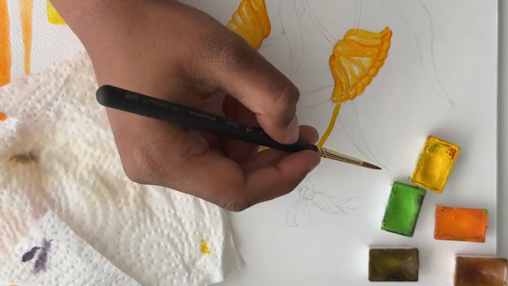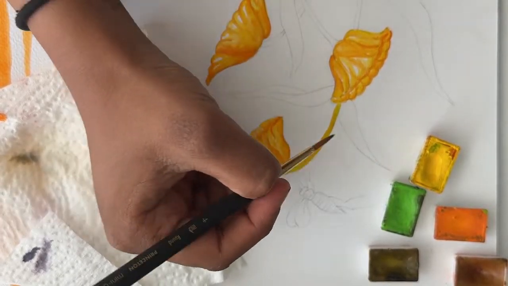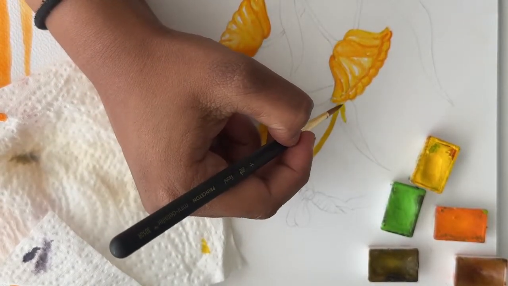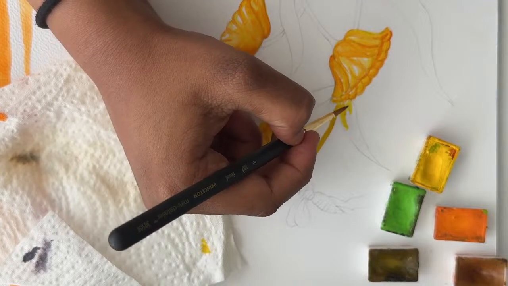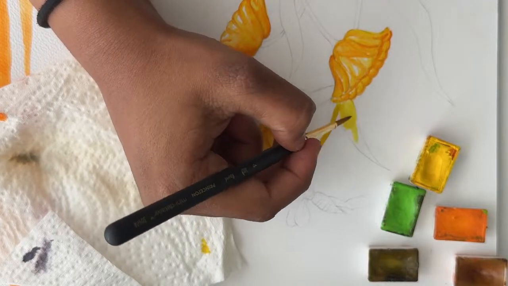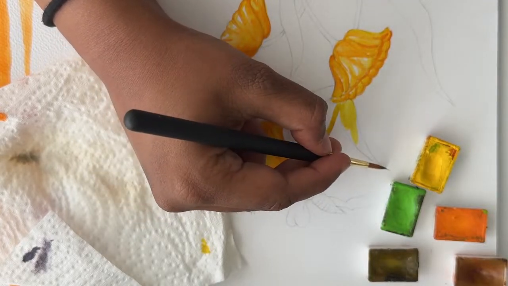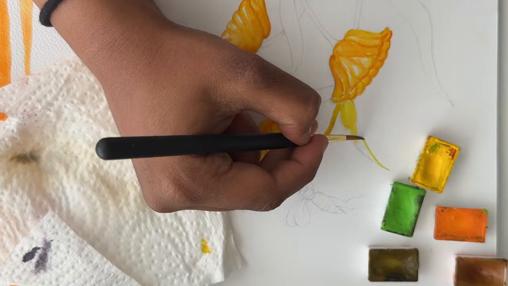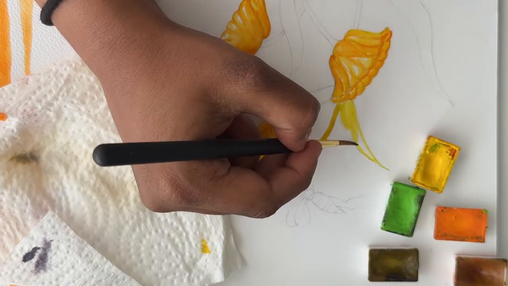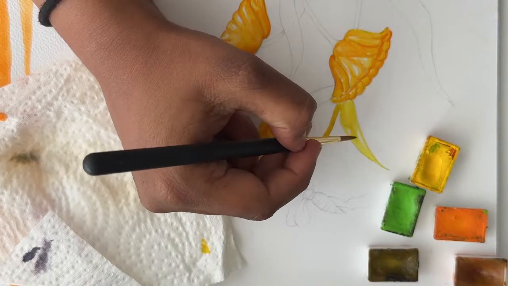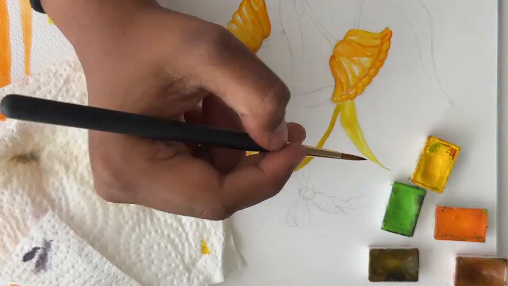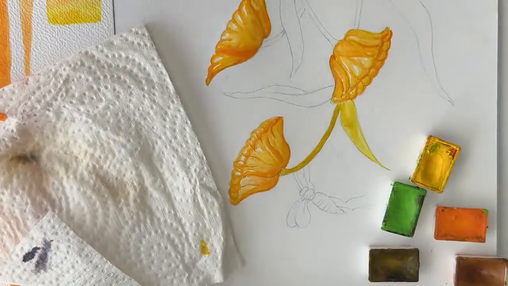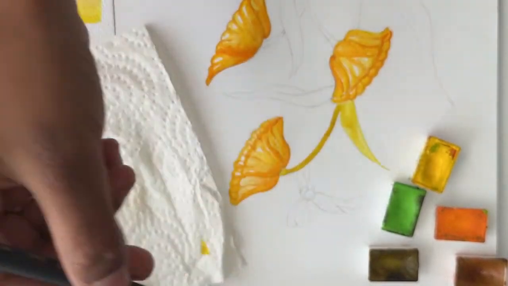With the leaf, let's start from the bottom over here, and I will make some outline, and I will leave some area white. See, I didn't leave it anyways. So let's start with another one.